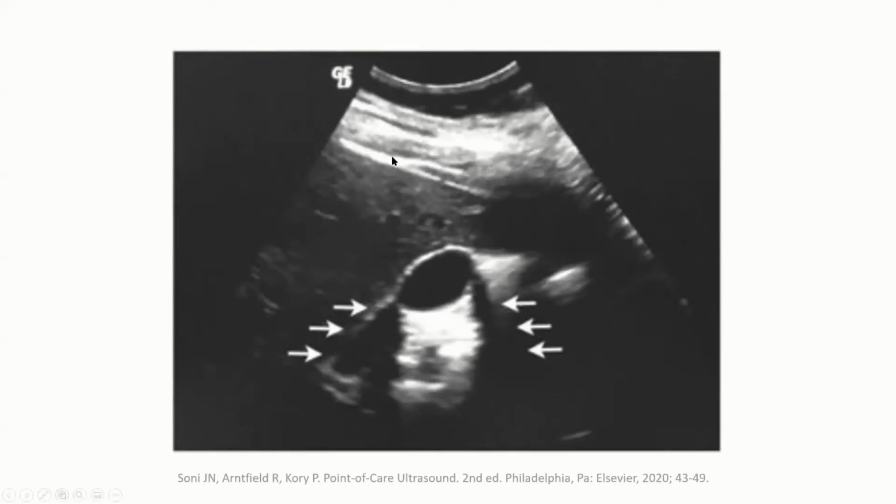So here, this is liver, and this is gallbladder. And then we can see this dark straight line here. So this is gallbladder. Is that due to artifact or is that due to acoustic shadowing? It's important to distinguish.